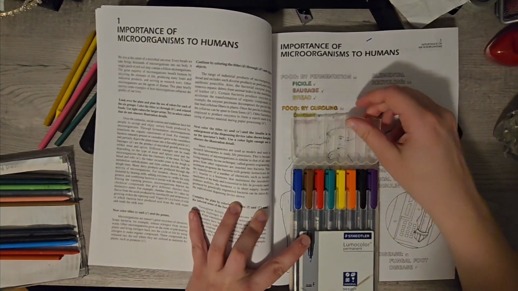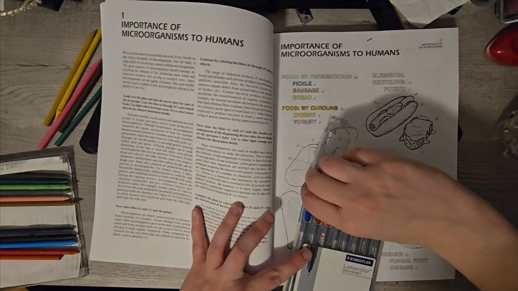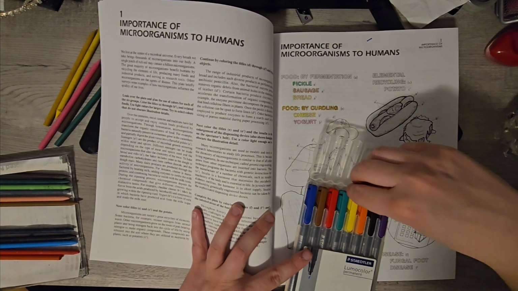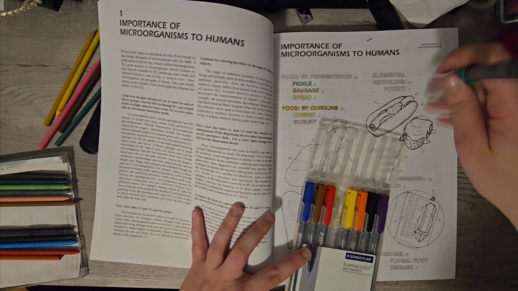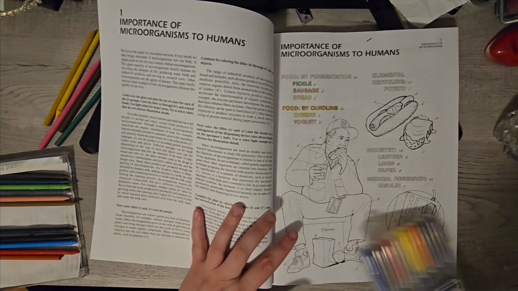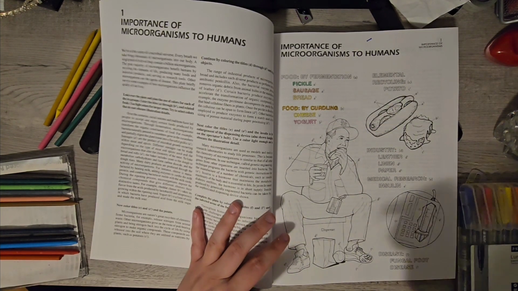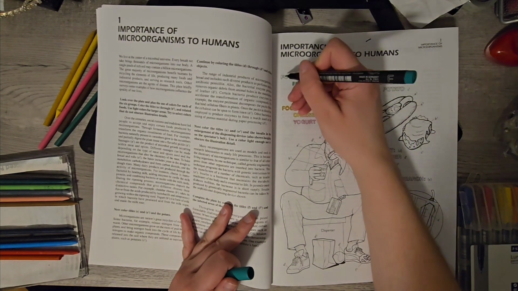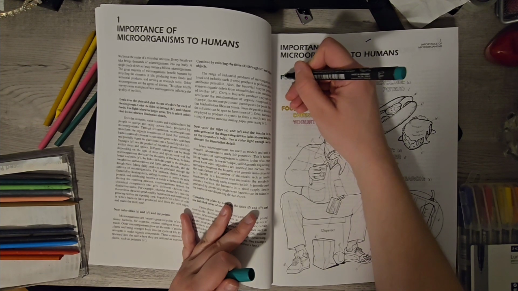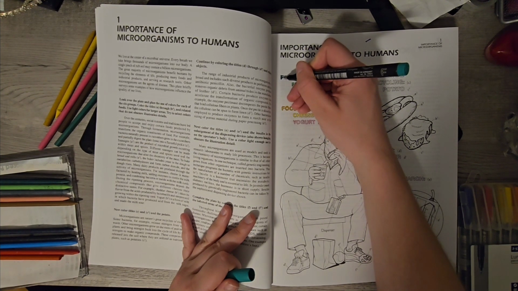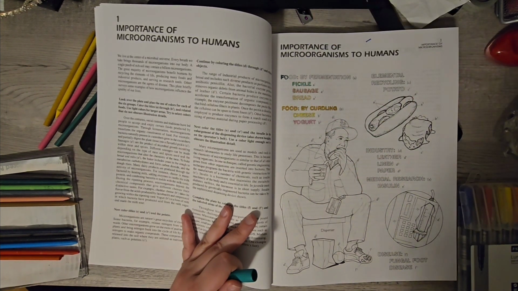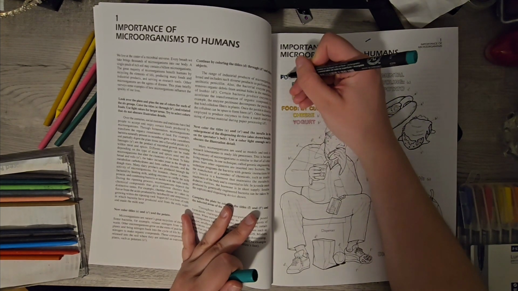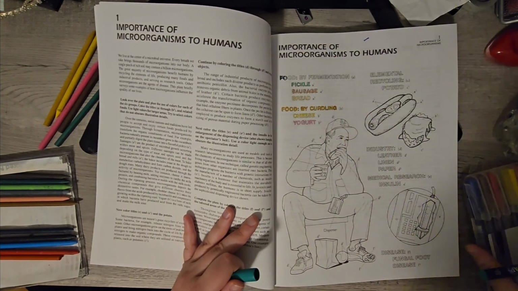You know what? I really want to use that blue, so let's use the blue. Dang it. I'm being indecisive here. Let's use green. I'll use the blue for industry, maybe. Oh boy. Okay. Alright. That's coming out a little bit messy.